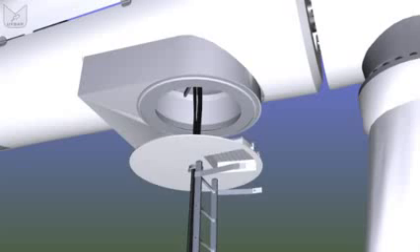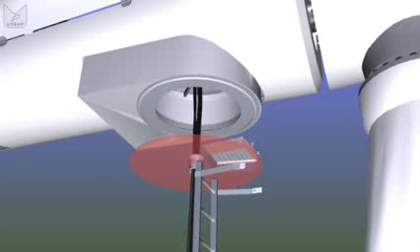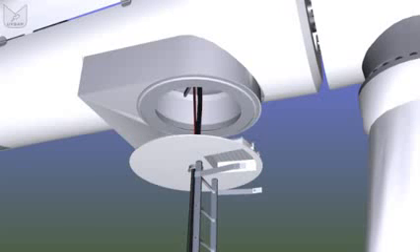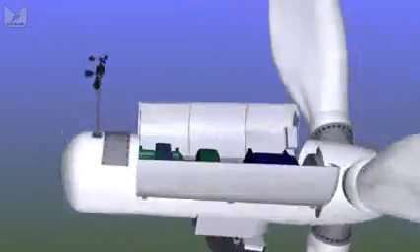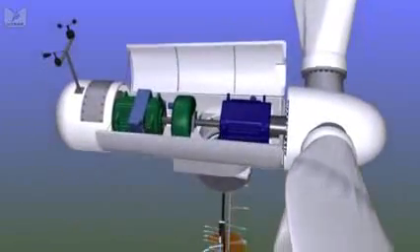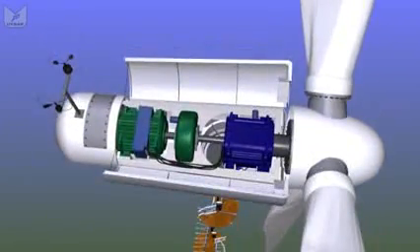Just above that we have the yaw ring with the bearings that allow the nacelle and the rotors to rotate around to face the wind. And this sealed platform acts as a bit of fire protection, also avoids people falling back down the tower, because at the top of the nacelle we simply have a hole through which we climb.